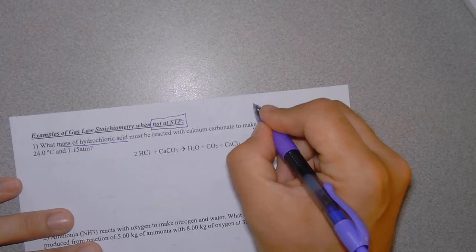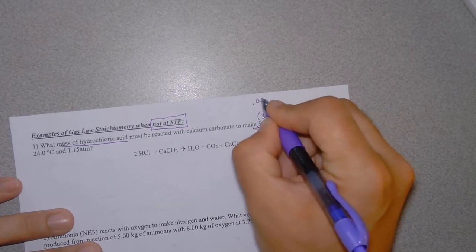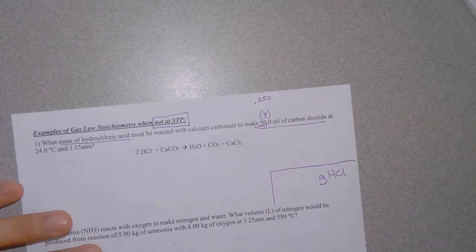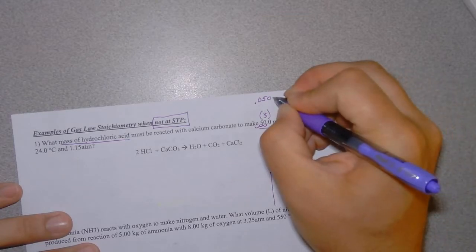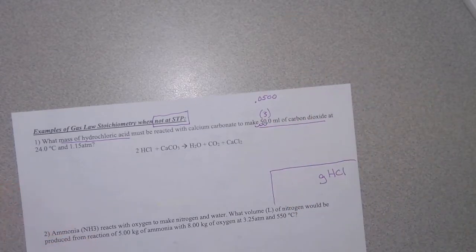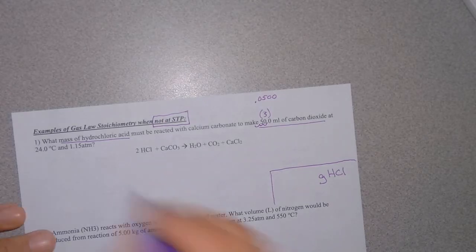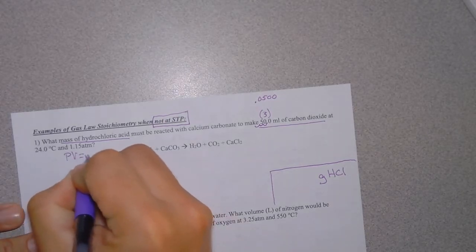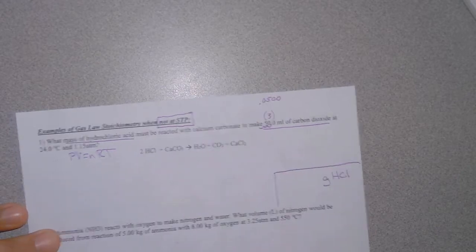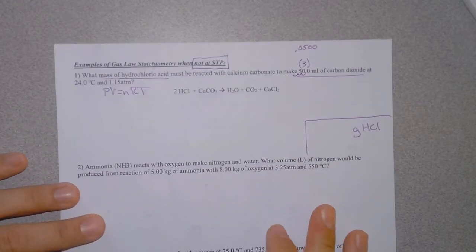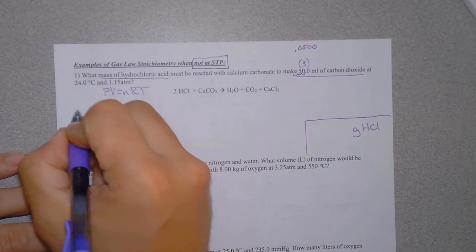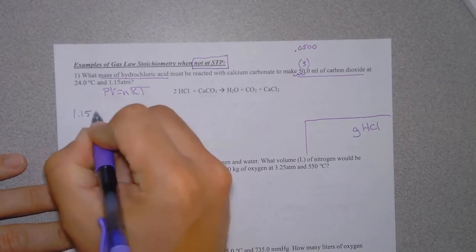Should be what? And if you want to put, well, I guess 0.50 to make sure you keep those 3 sig figs. That's the liters, right? And if I want to rewrite PV equals nRT just so I can reference it as I'm working, your pressure is in a good pressure of 1.15.